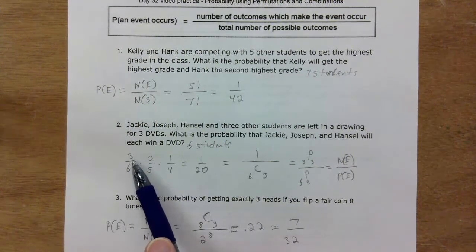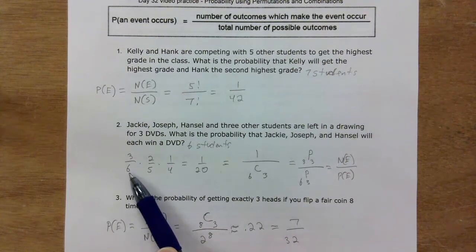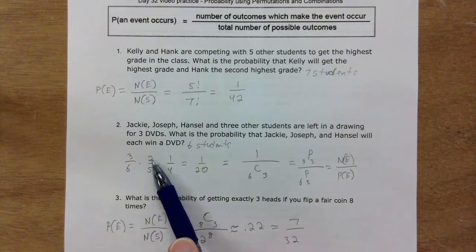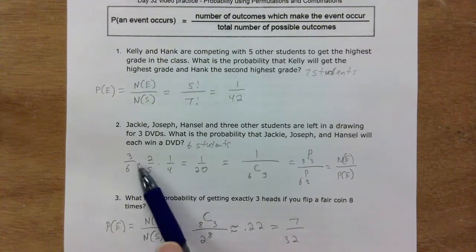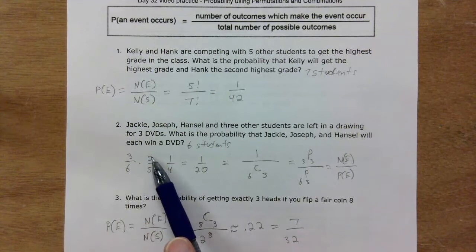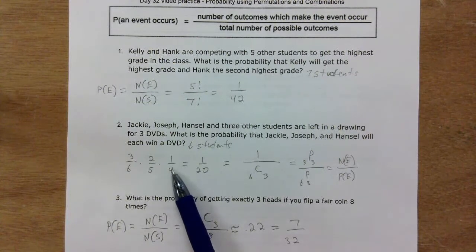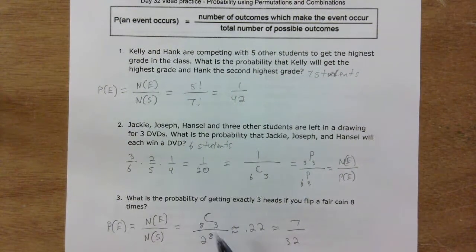And you can think of it like this. The first position, there can be 3 different students who can get picked there out of 6. But once we pick one, the next time there's only 2 students left out of 5. Because maybe Jackie got the first one, well now only Joseph and Hansel are left. And after Jackie and Joseph get picked, there's only 1 left, Hansel. But there's still 4 students left to pick from. All right, you multiply that out, you get 1 over 20.